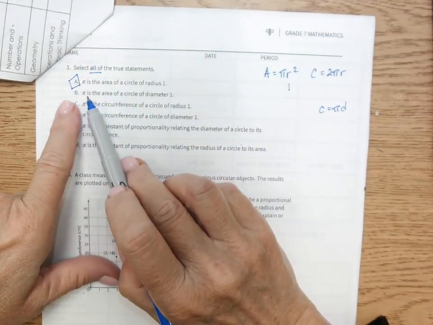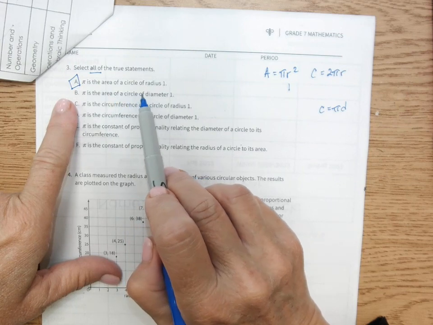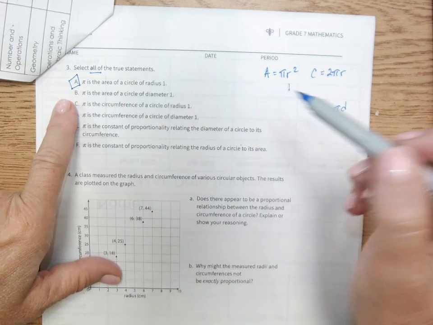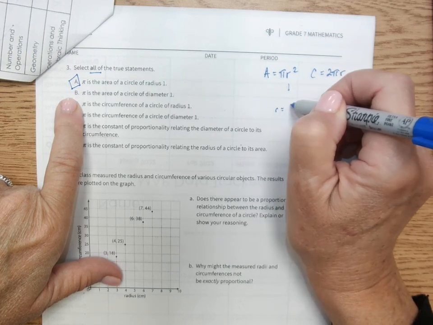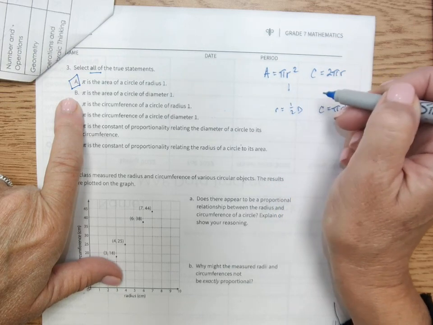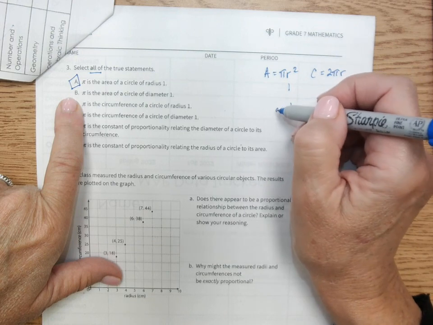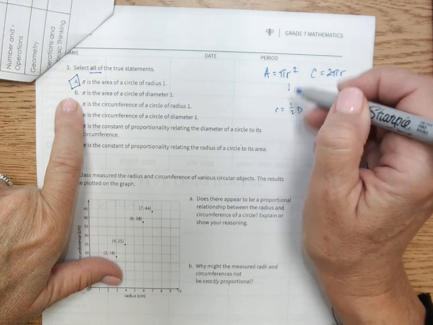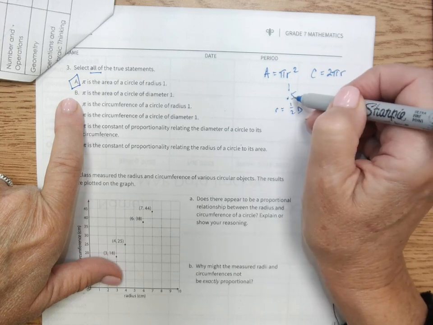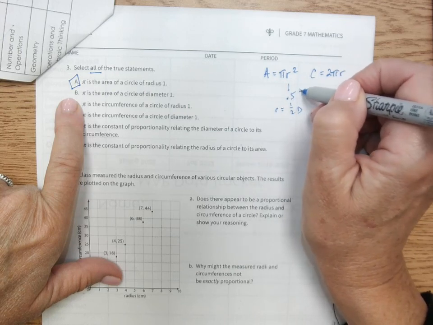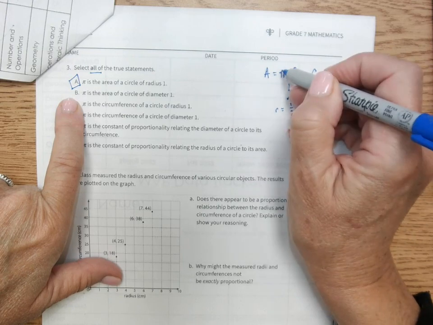Next one, pi is the area of a circle with the diameter of 1. So if the diameter is 1, and I know that a radius is equal to half of a diameter, so the diameter is 1, so the radius must be 0.5, which is a half, so a half squared is 0.25 times pi.